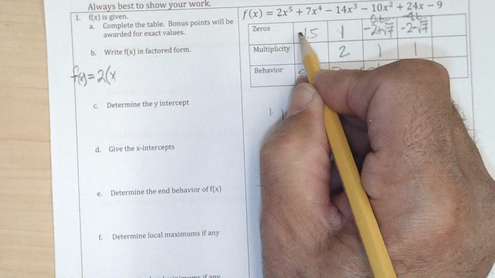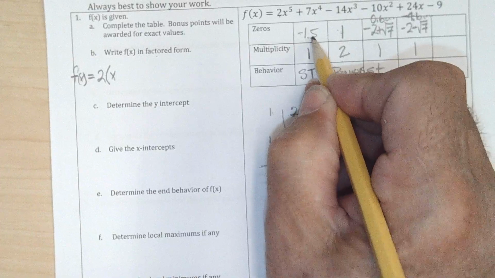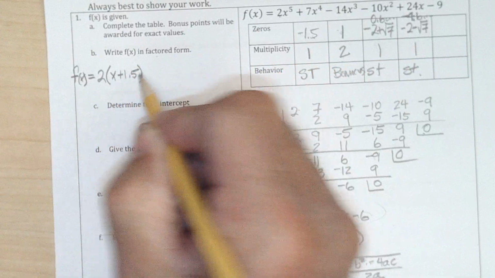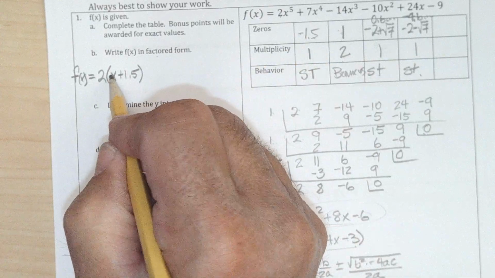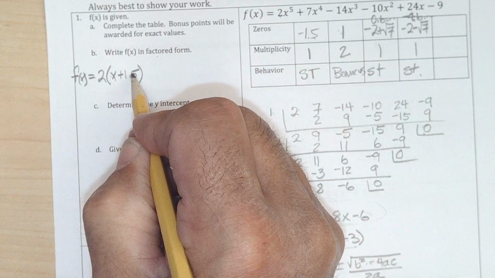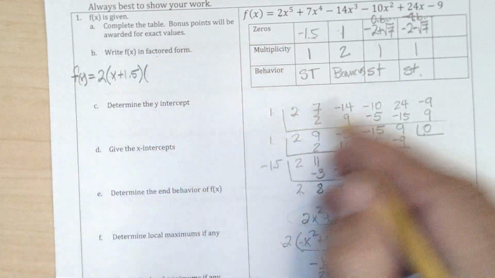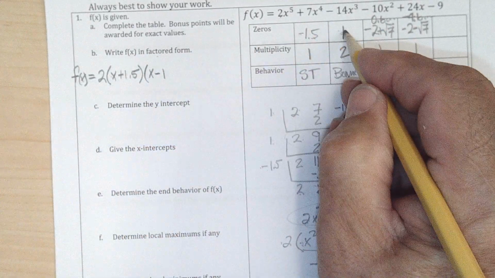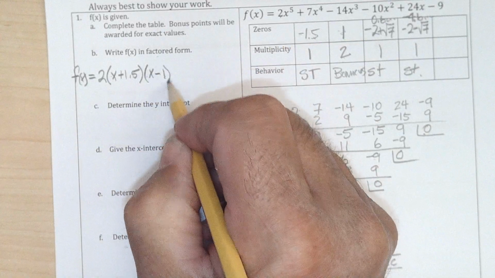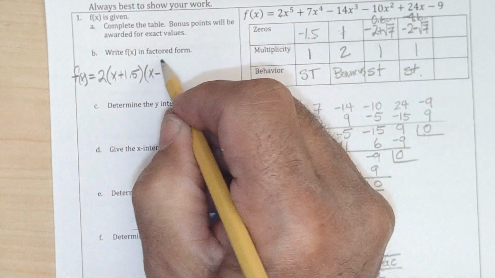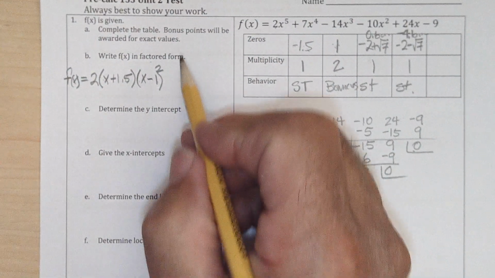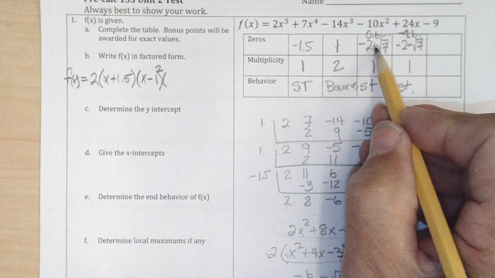If it's minus 1.5, it's x plus 1.5, because negative 1.5 plus 1.5 is 0. If it's 1, it's x minus 1, because 1 minus 1 is 0. And this one happens twice, because it bounced there. And then we have these two.